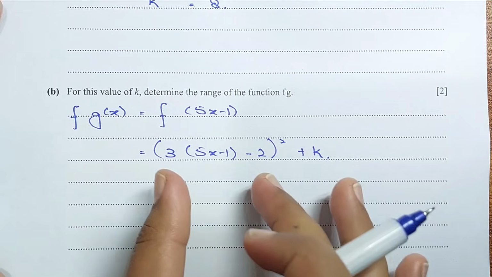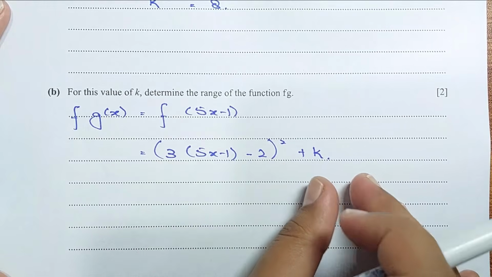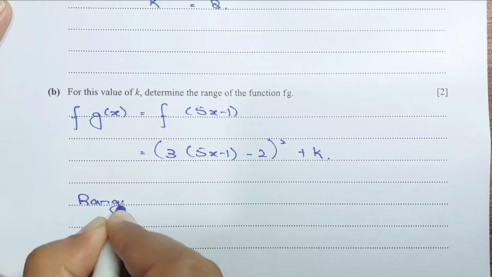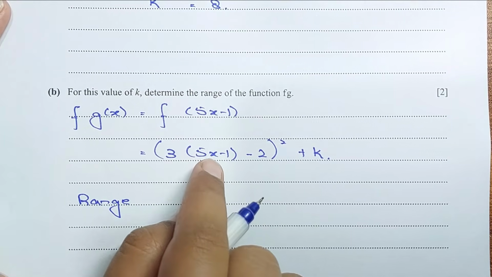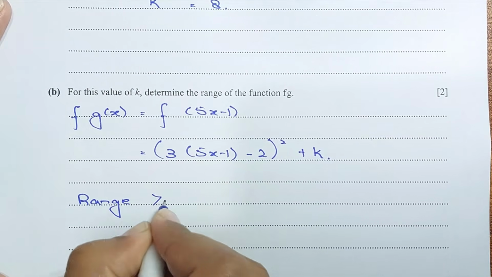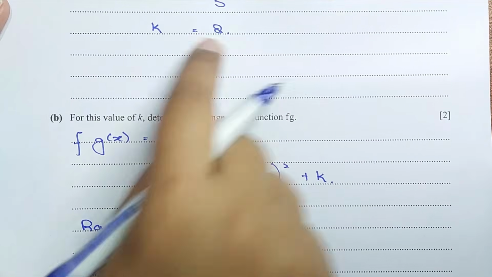Okay, so this again looks like the vertex form, a times x minus h whole square plus k. So its range is either less than or equal to, or greater than or equal to, the k value. Since the coefficient of x square, when you open this, we get 5x whole square, is positive, the range is greater than or equal to the k value. So we can say fg is greater than or equal to 8. That is the range. The k value is 8.